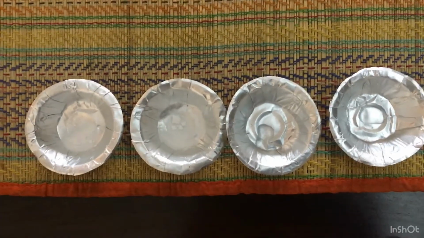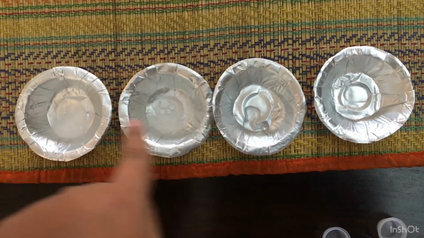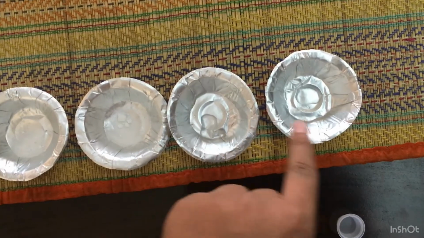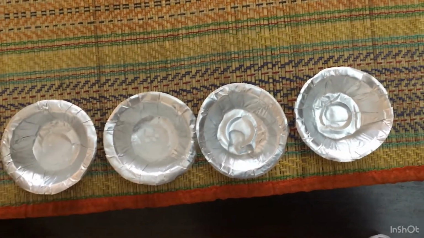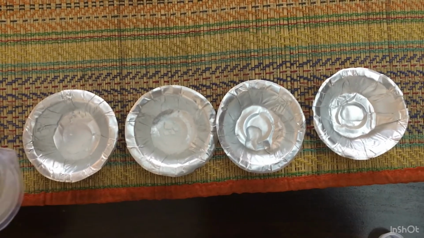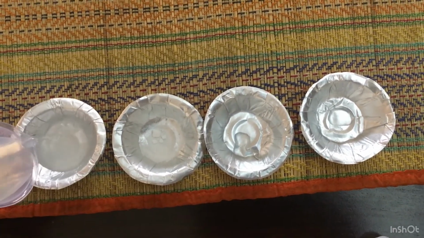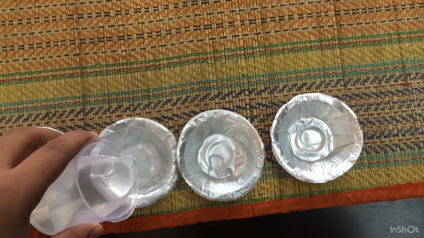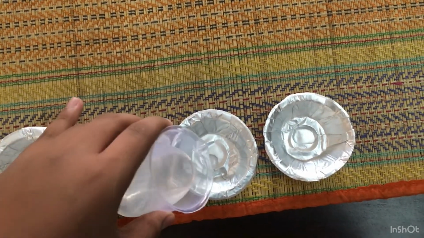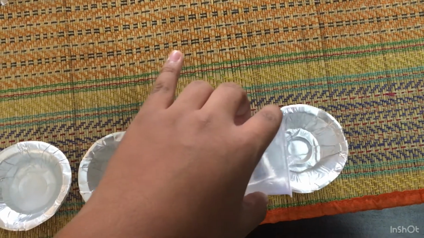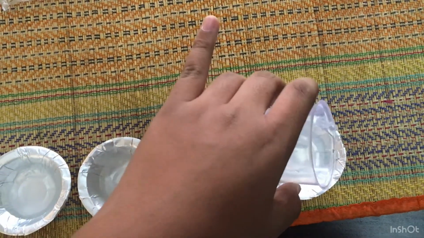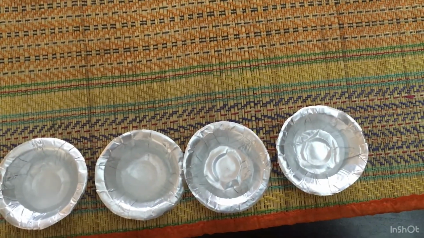So here you can see I have the sodium bicarbonate in these two and the hydrochloric acid in these two. So now I'll add some water to it. Let me add some water to all of them. So here we are ready.